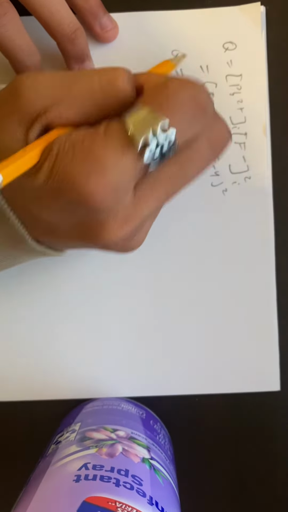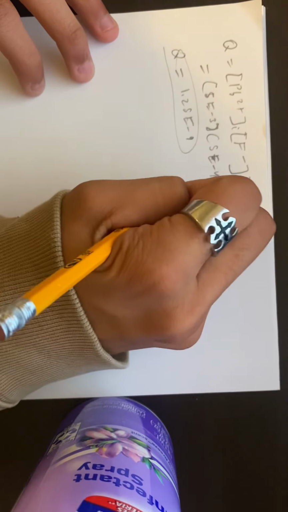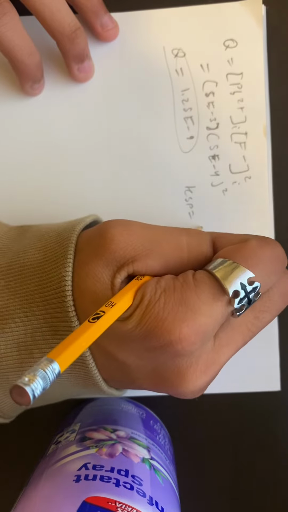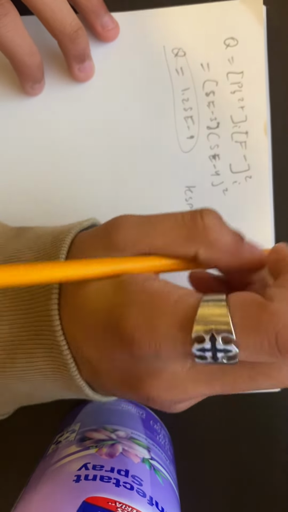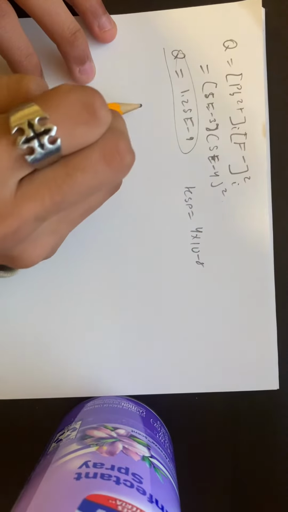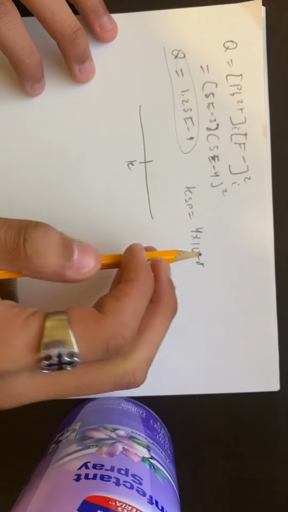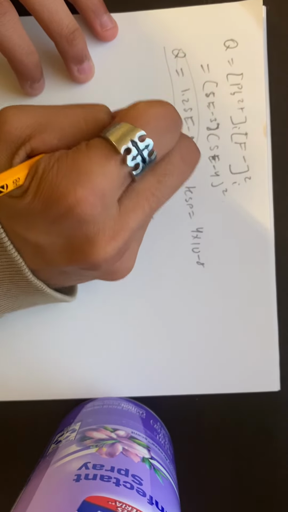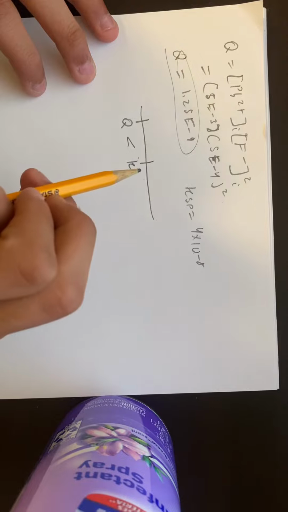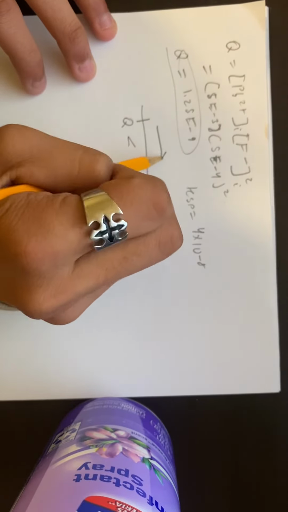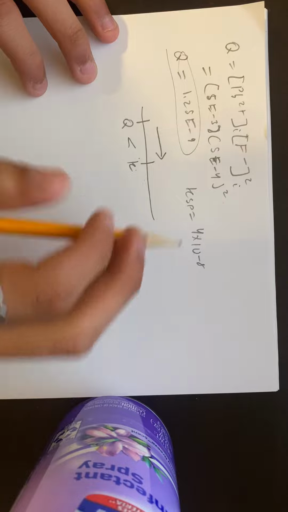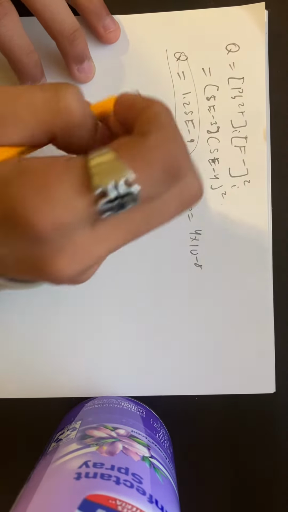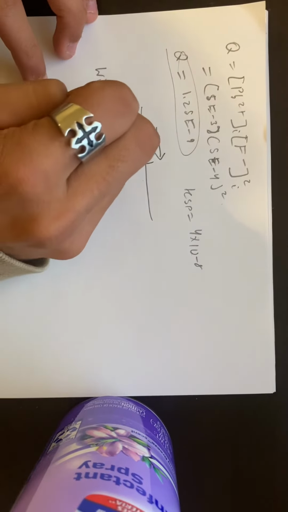And since this is the Q, and the Ksp of PbF2 is equal to 4 times 10 to the power of negative 8, or 4e-8, if we draw the number line, K is in the middle like always, and Q will be to the left of K. K is greater than Q, which means that equilibrium will shift to the right. And since K is greater than Q, a precipitate will not form.